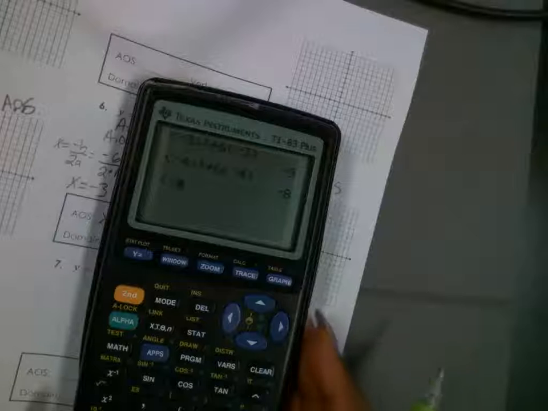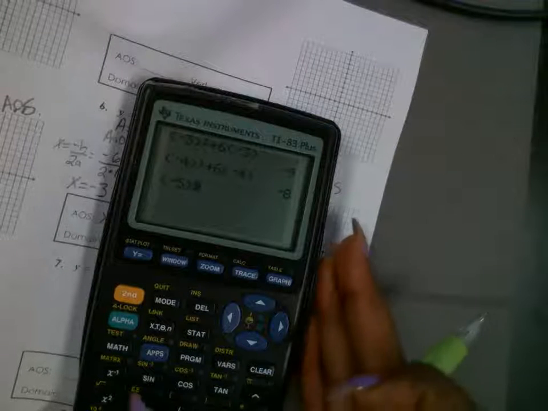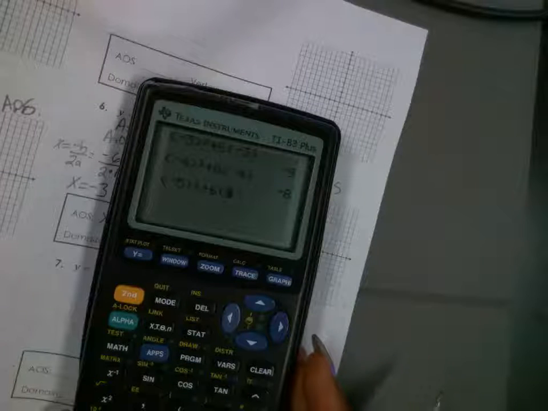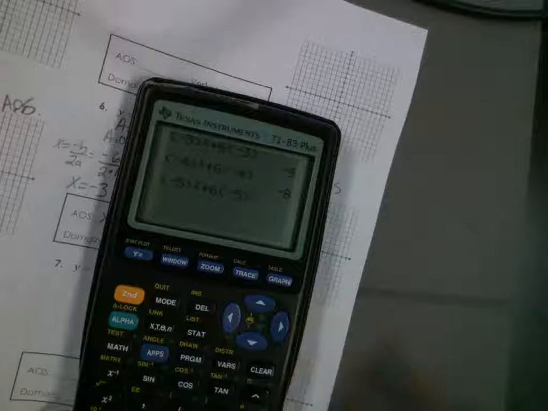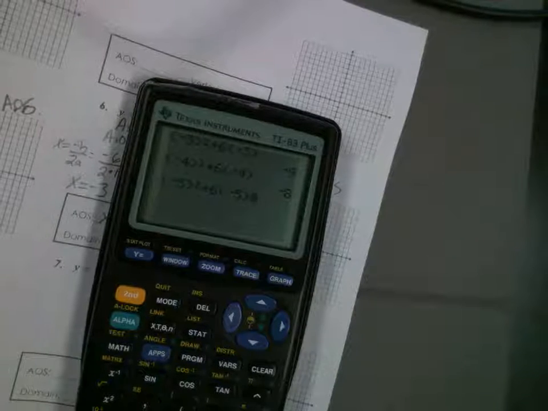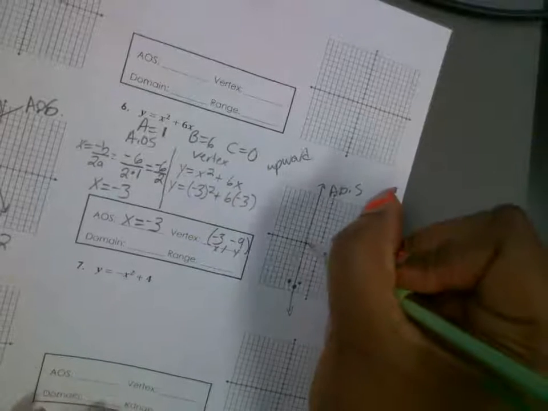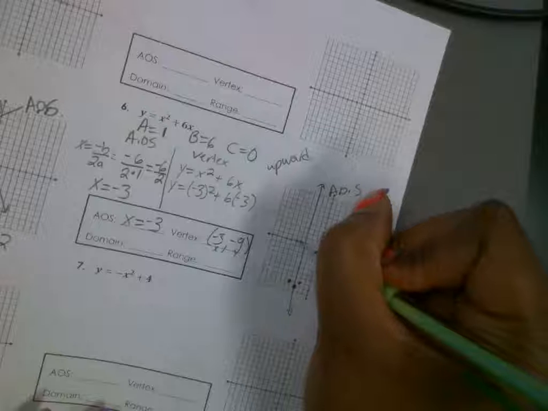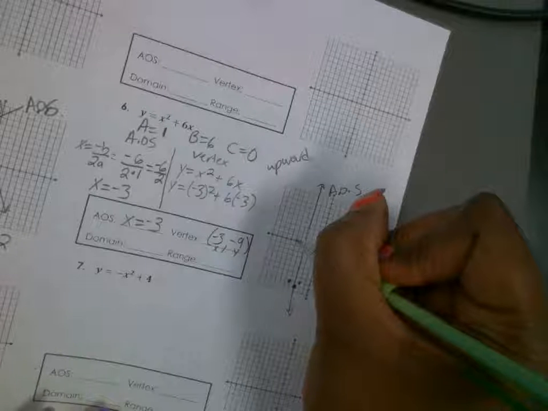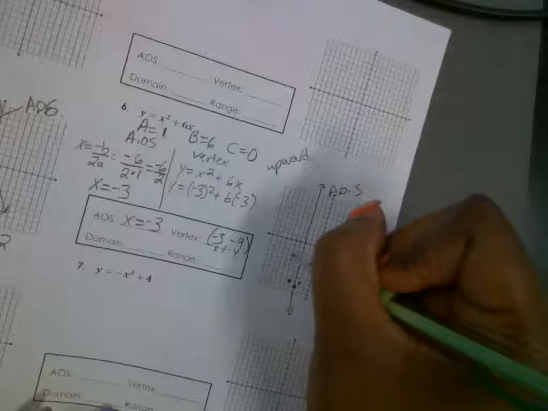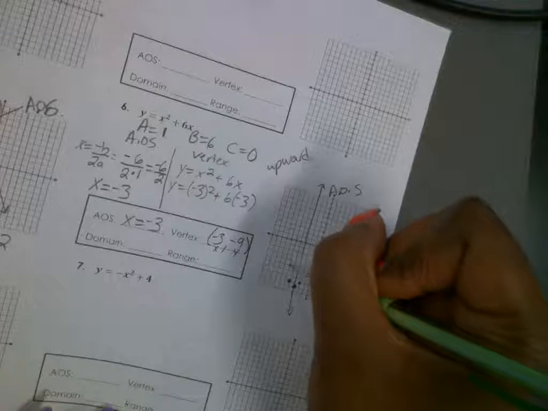So we're going to substitute negative 5. Then we've got negative 5 squared plus 6 times negative 5. All right, so now what does that give you? Negative 5. That gives you negative 5. So we go over to negative 5. 1, 2, 3, 4. This is negative 5. And then down 5. 1, 2, 3, 4, 5.